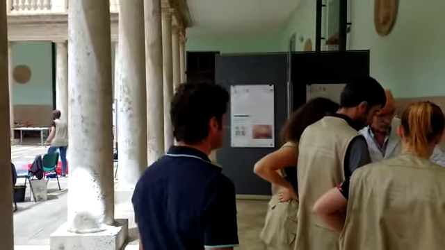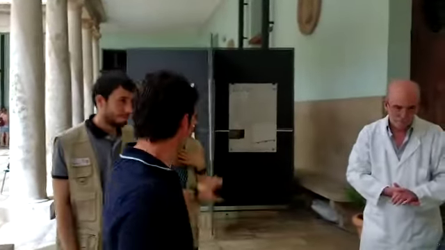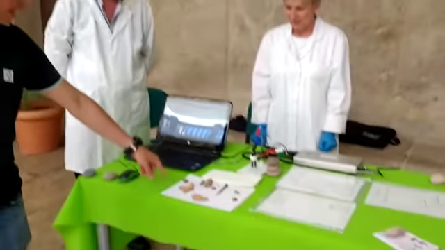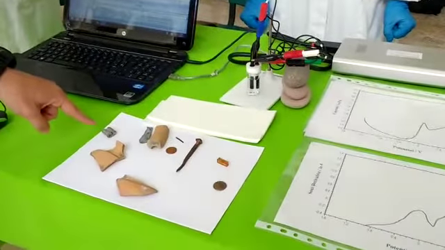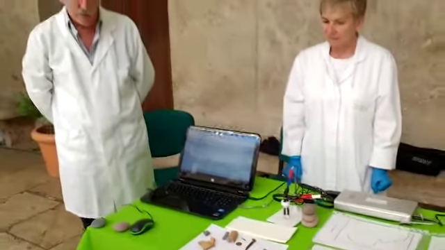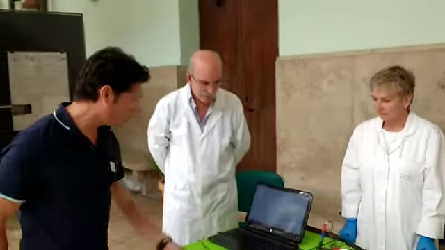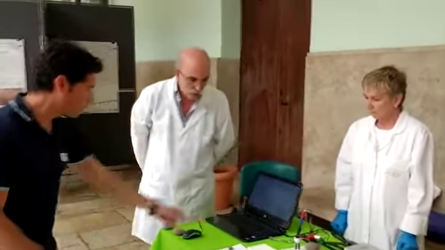Here we are with Antonio and Marisa. You can see we have some ceramic and object materials. These are metals, and he will show us how we can measure lead, for example, with voltammetry. Let's show how this works.